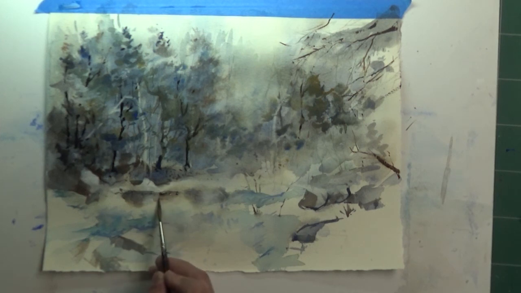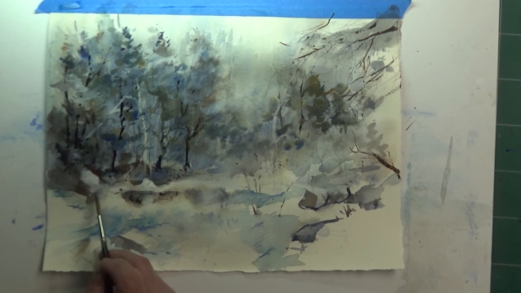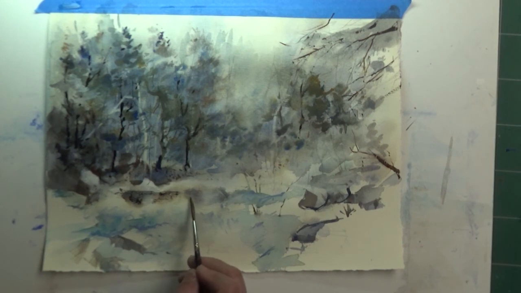There's the rocks that are here. Rocks. Right.